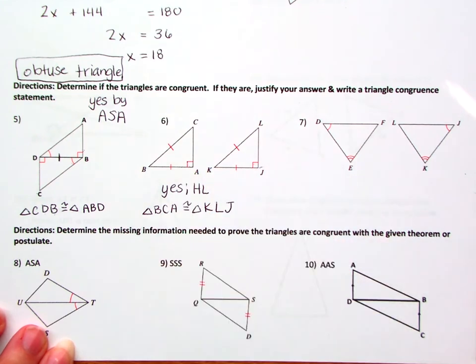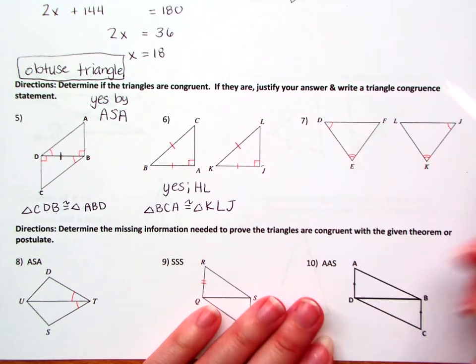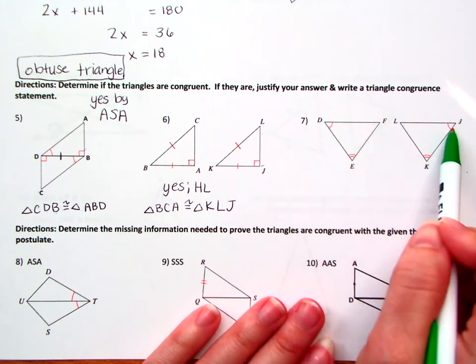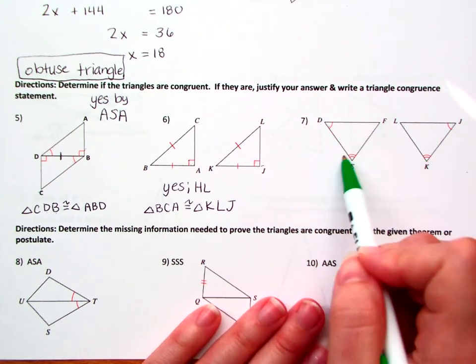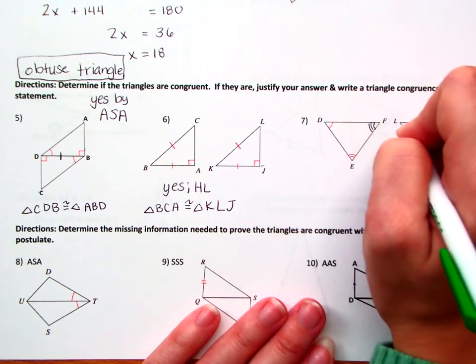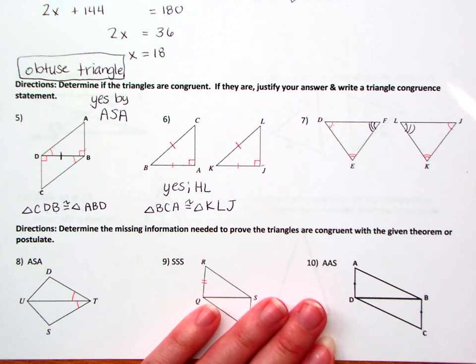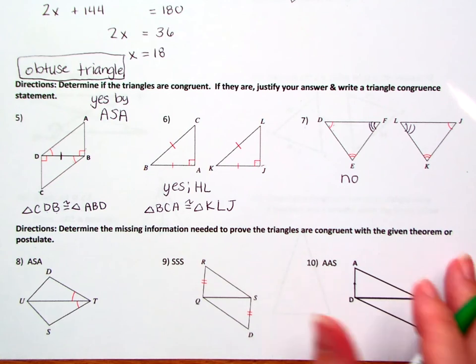Now if we look at this last one here, number 7, we'll notice that we've got a set of angles here that are congruent and another set of angles that here are congruent. And we could even use the third angles theorem here to get our third set of angles. But is AAA a way to prove triangles are congruent? The answer is no. So we cannot say that these triangles are congruent.